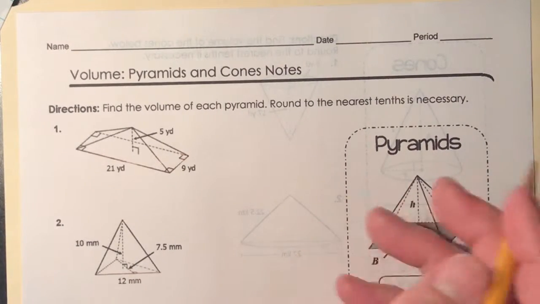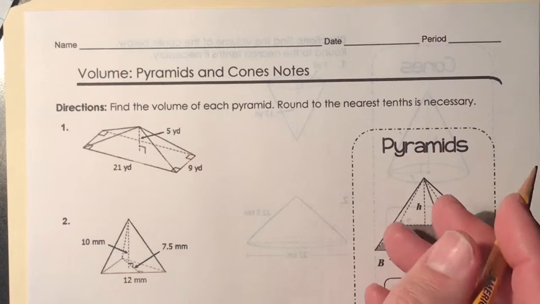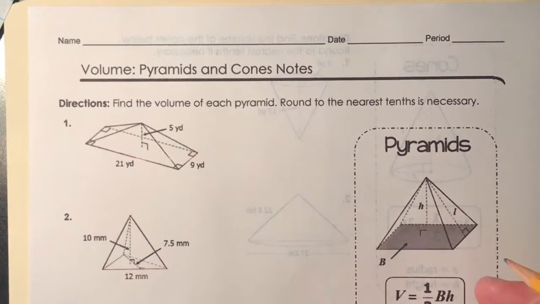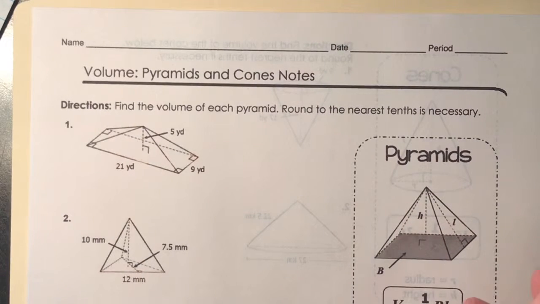Now I'm attempting to do this with my 9-month-old son Avery in my lap, so if you hear a little extra noises, that's him, but I'll try to keep him as quiet as possible.